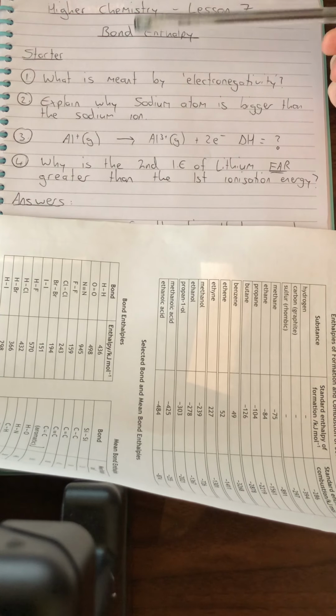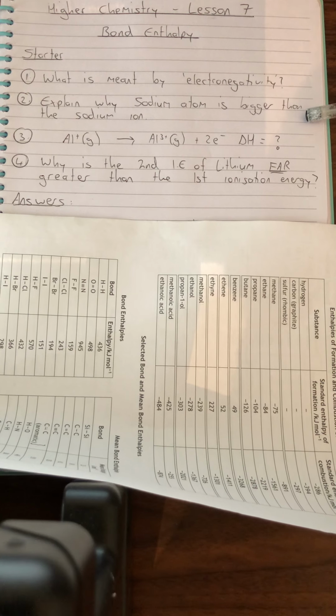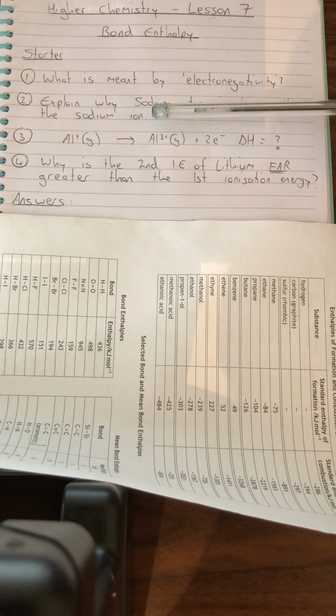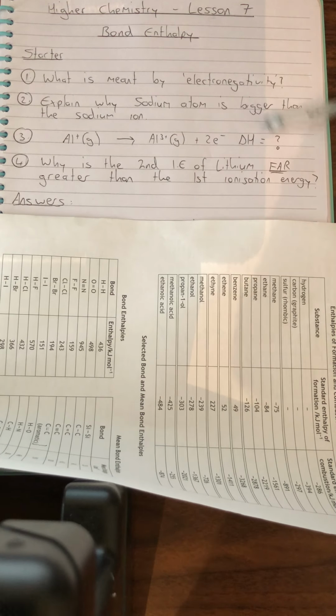So question 1, what is meant by electronegativity? Question 2, explain why the sodium atom is bigger than the sodium ion. Question 3, we've got Al+ in the gaseous state going to Al3+ plus 2 electrons. I want you to calculate what the delta H value is for that reaction. And question 4, why is the second ionization energy of lithium far greater than the first ionization energy for lithium? Okay, so I want you to pause the video just now. I want you to attempt the 4 questions. I'm going to go over them now.